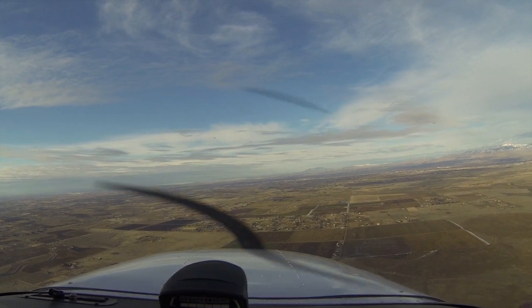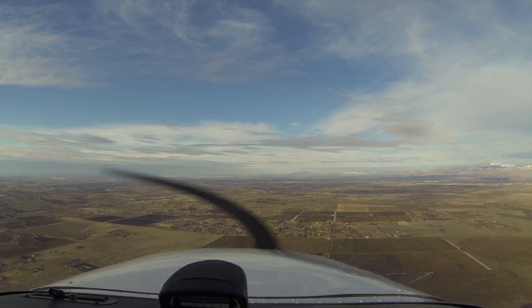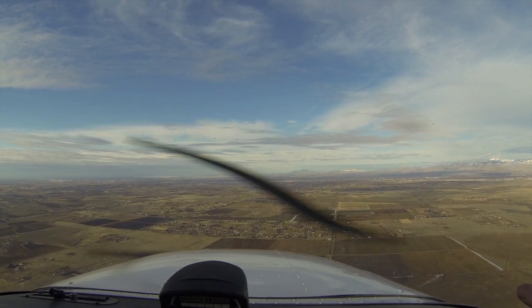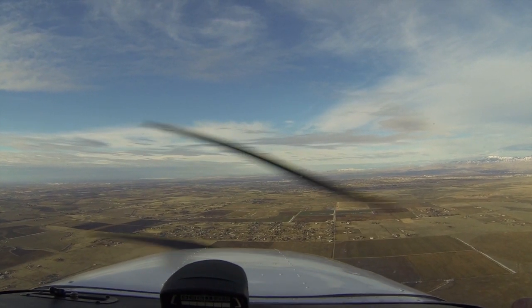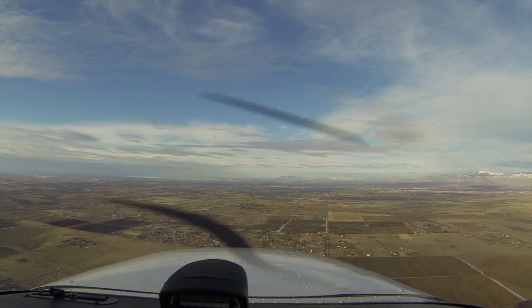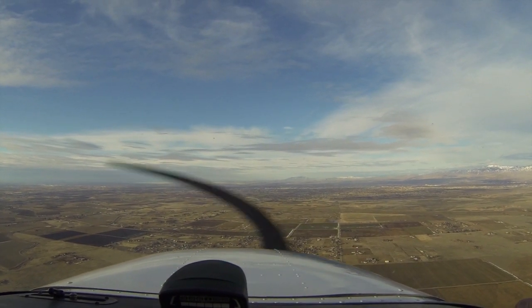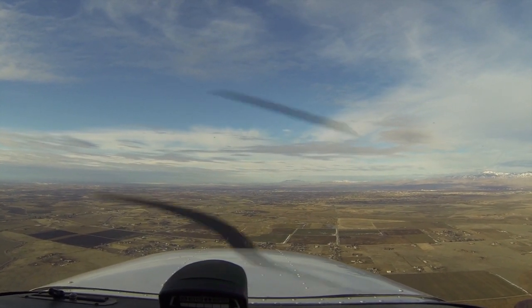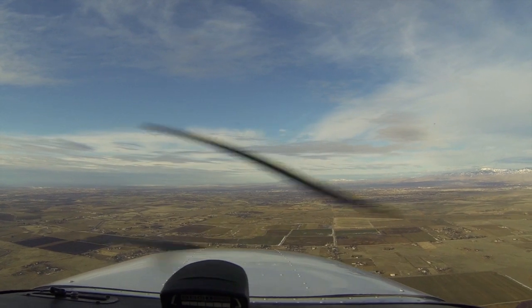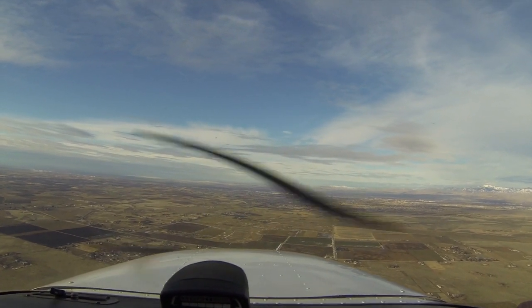Citation 1 Tango Mike, traffic 1 o'clock, 5 miles northwest, a Cessna at 4,500 VFR. Looking for traffic, 1 Tango Mike. Citation 1 Tango Mike, enter left downwind runway 28 right and cleared visual approach 28 right. Cleared for the visual 28 right, we'll enter left downwind for 28 right, 1 Tango Mike. Citation 1 Tango Mike, contact tower 118.1. 118.1, 1 Tango Mike, have a nice day.